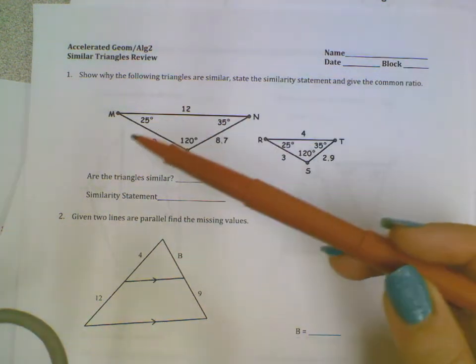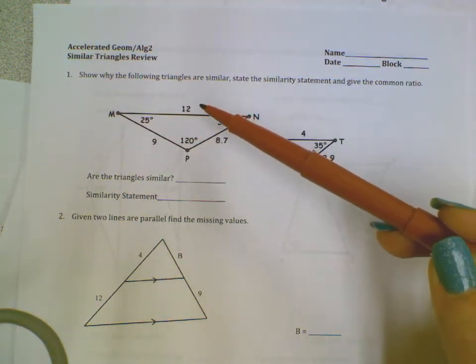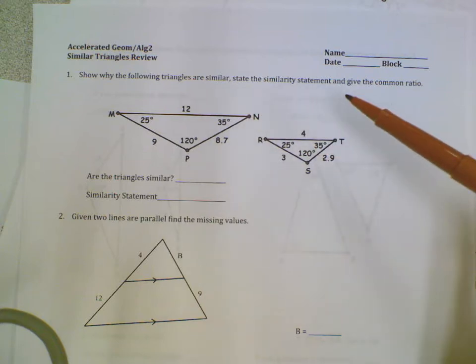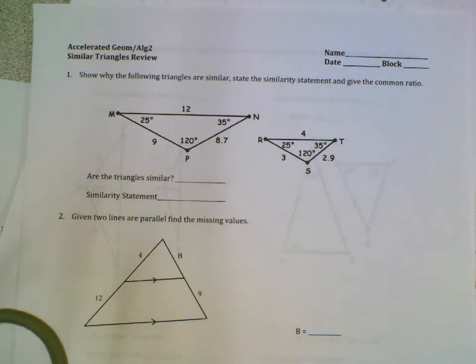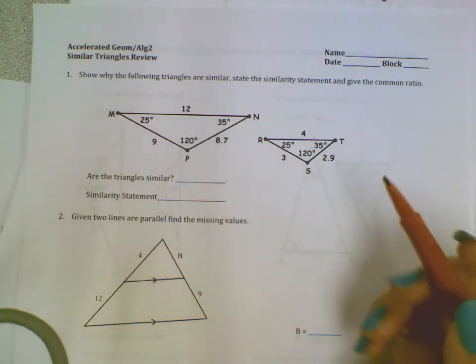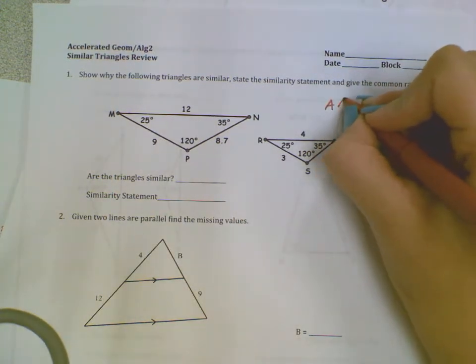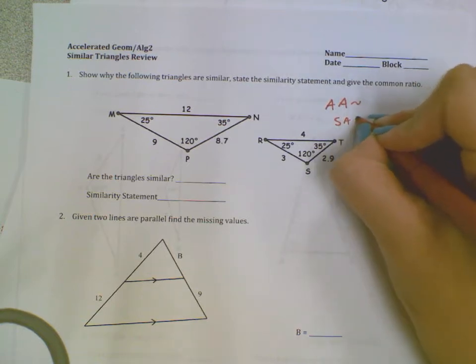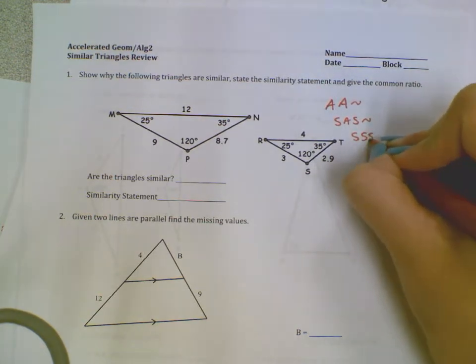Number 1 says, show why the following triangles are similar. State the similarity statement and give the common ratio. So, in order to show that they are similar, we can do that in a couple ways. Remember, to show similarity, we can use angle-angle similarity, side-angle-side similarity, or side-side-side similarity.